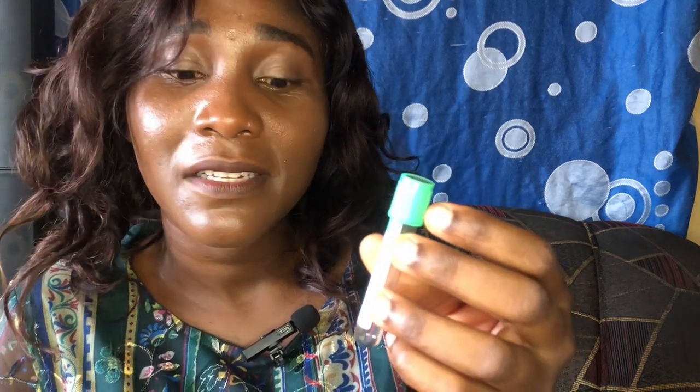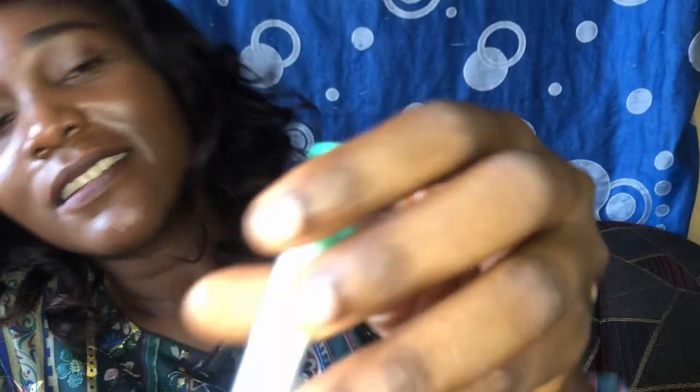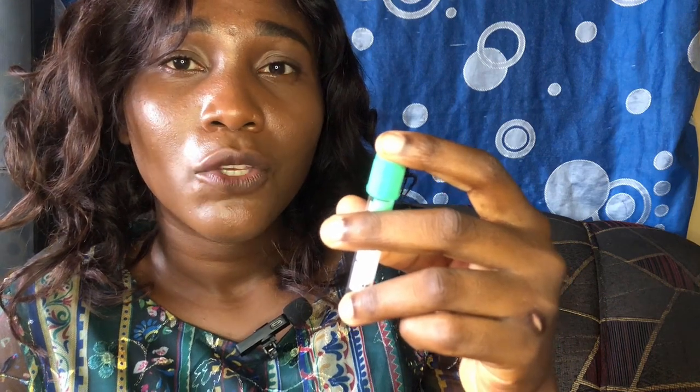Then we move over to this green tube. It is a heparin tube. The anticoagulant in it is lithium heparin, which it is coated with. You use it for troponin test, cardiomarker test, to check your ammonium level, your lactate level. But it's not usually common.